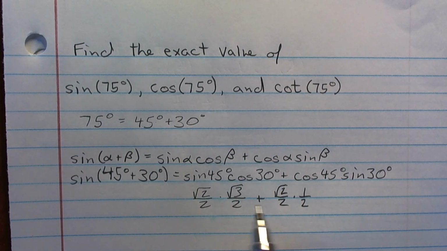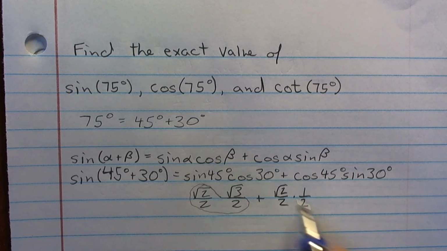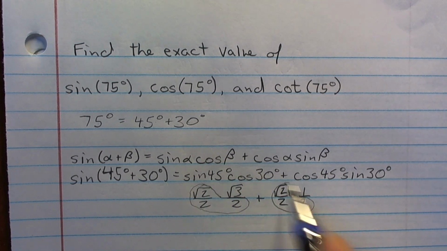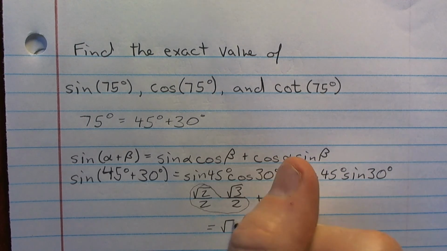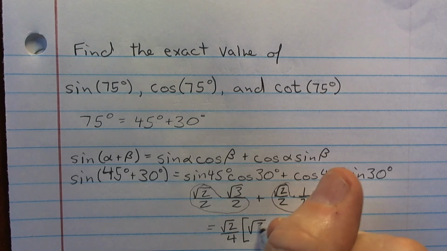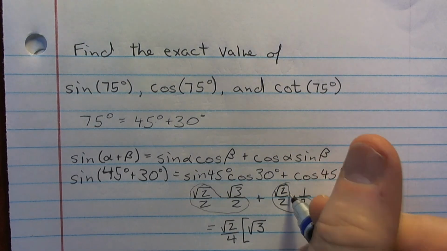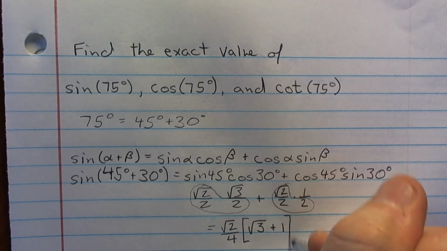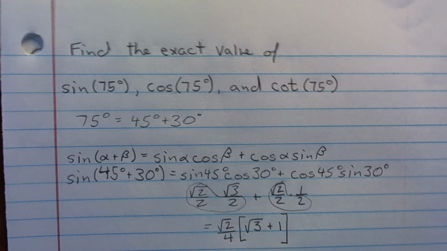Now, we might want to simplify it a little bit. Notice that we've got the square root of 2 over 4 here and square root of 2 over 4 over here. So I might as well write that as the square root of 2 over 4, factor it out, and I've got the square root of 3 plus 1. There we go. So there's sine.